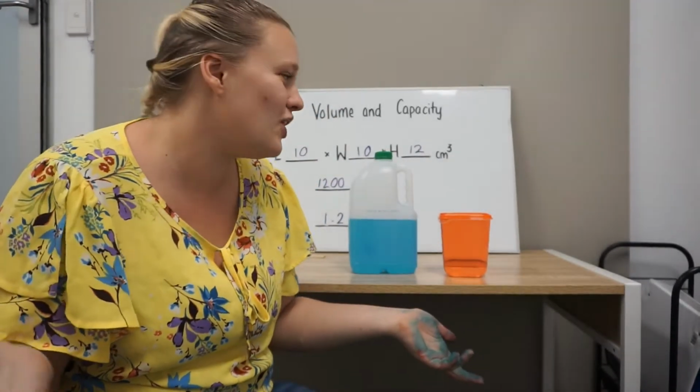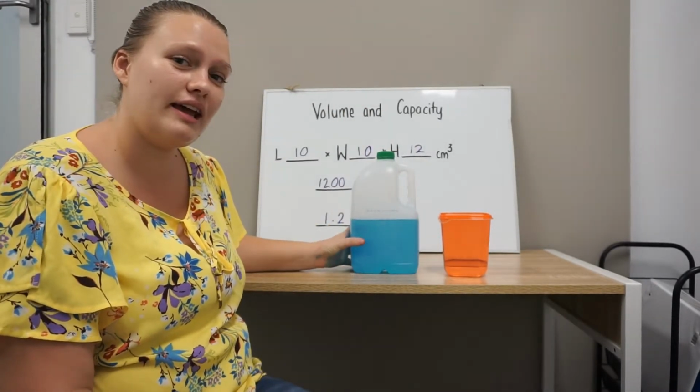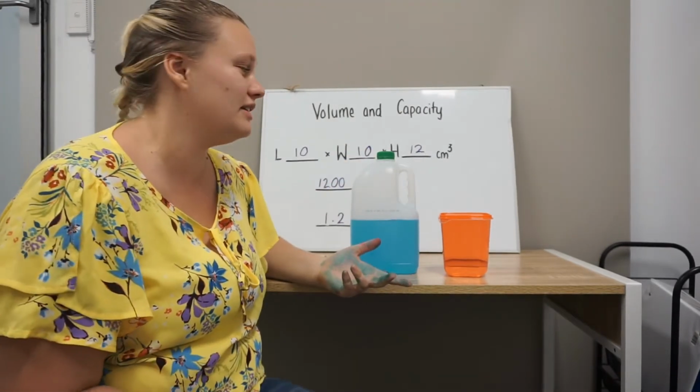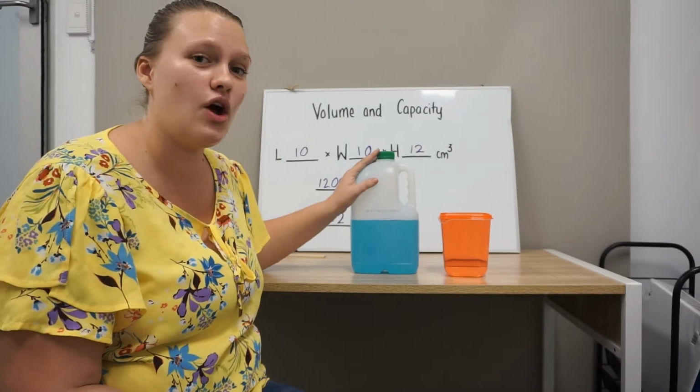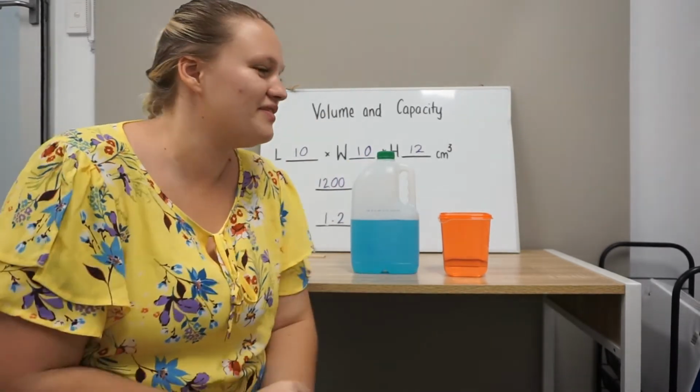So today we've learned that volume is the amount of liquid in a container, and the capacity is the amount of liquid that a container can hold. There you go. Something new.